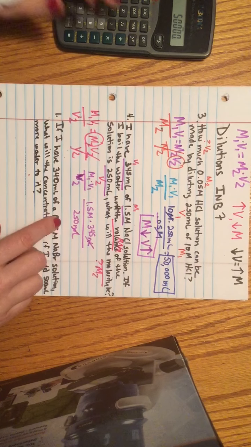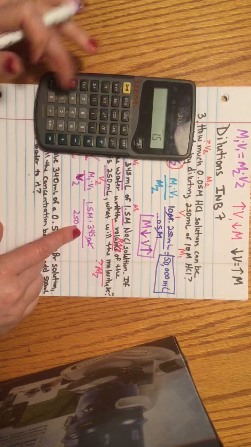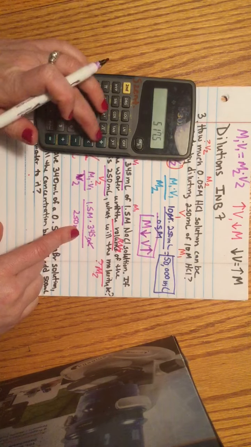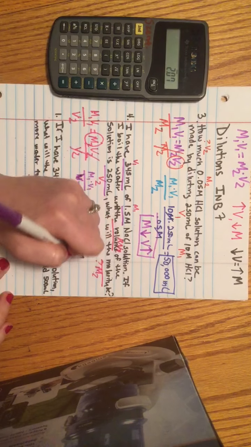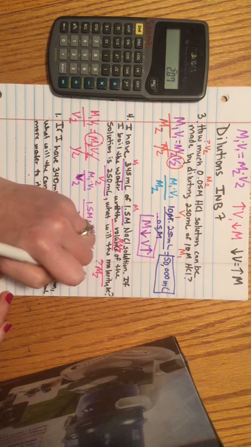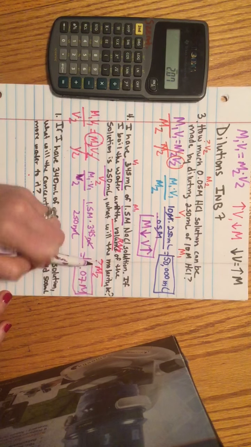Cancel those out, and I am left with 1.5 times 350 divided by 250, and the answer that I get for that is 2.07 molar.